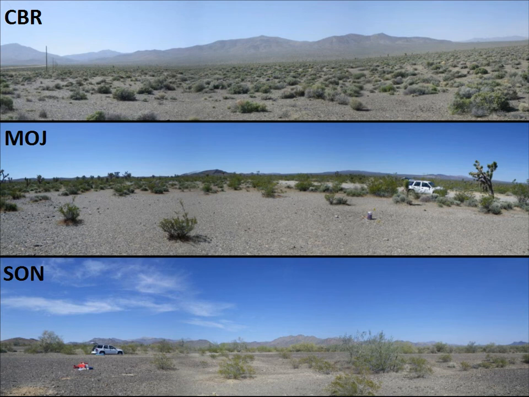These are photographs taken in 3 of the ecoregions: the Central Basin and Range, Mojave, and Sonoran. You can see these are all shrub-dominated landscapes. They all have this characteristic shrub and interspace landscape component. But we do have a slightly higher shrub cover in the Central Basin and Range compared to the Mojave Desert, and even lower in the Sonoran Desert.